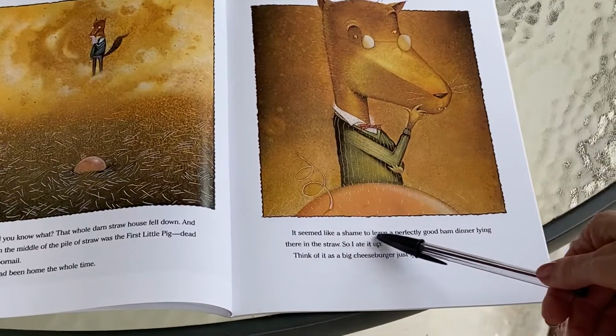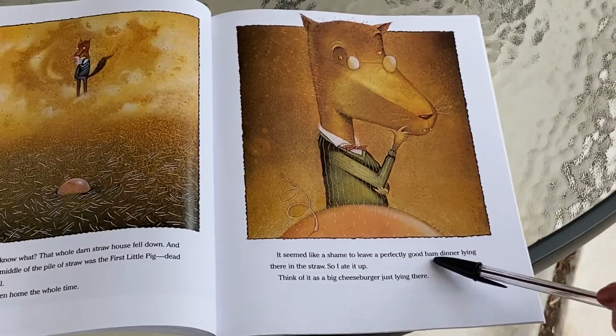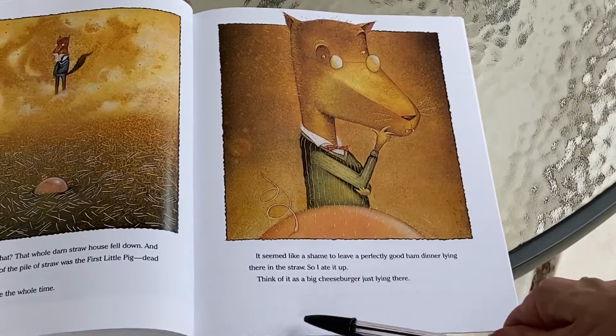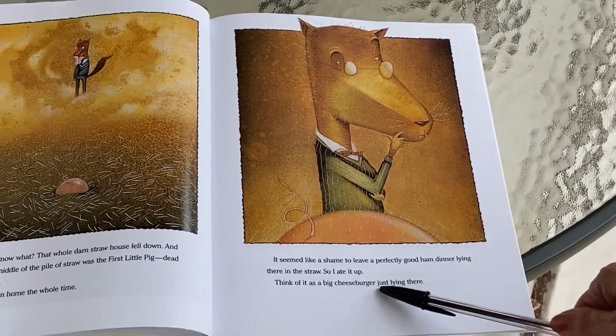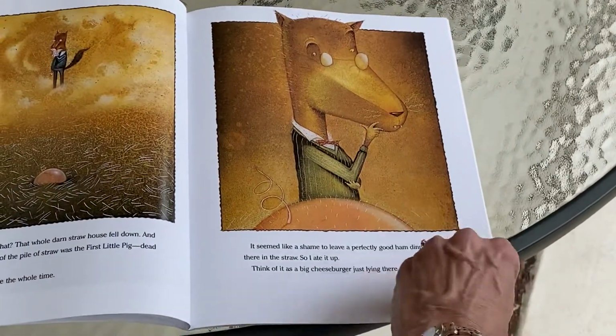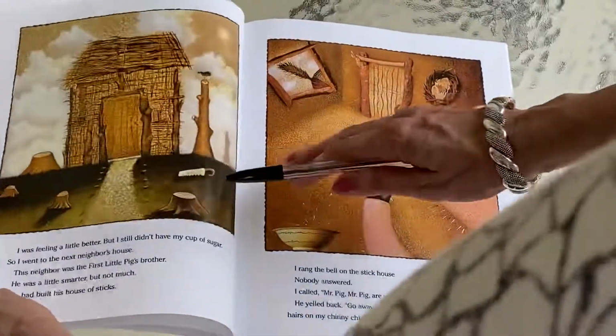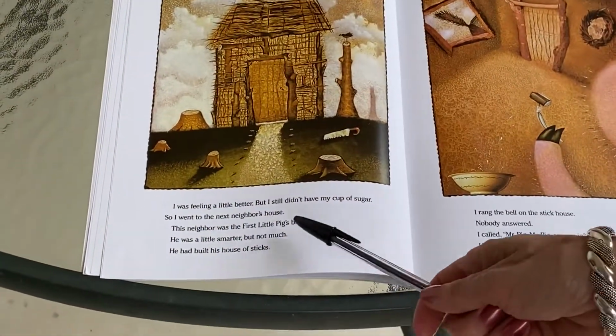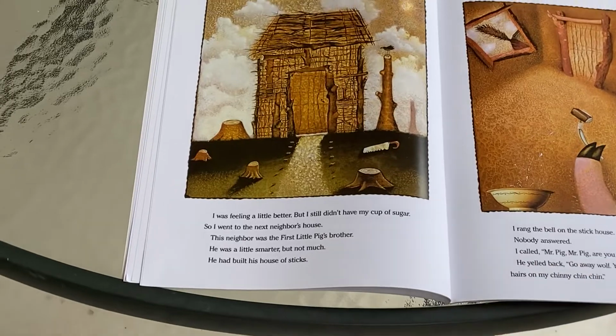Well, it seemed like a shame to leave a perfectly good ham dinner lying there in the straw, so I ate it up. Think of it as a big cheeseburger just lying there. I was feeling a little better, but I still didn't have my cup of sugar.